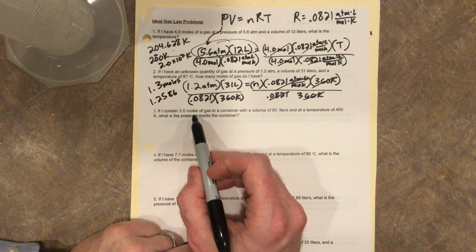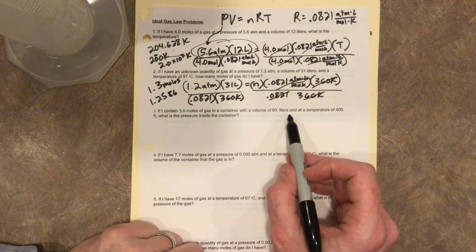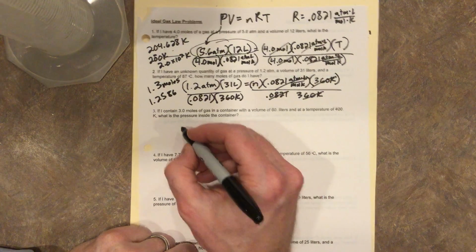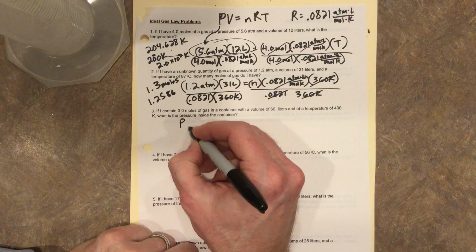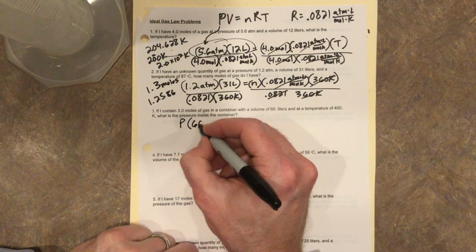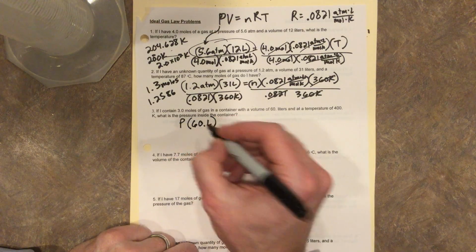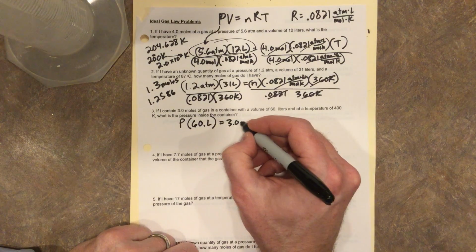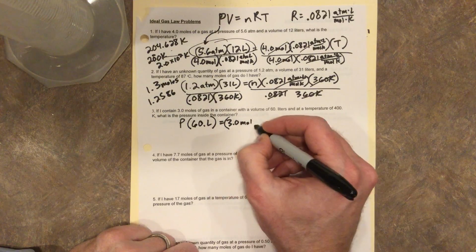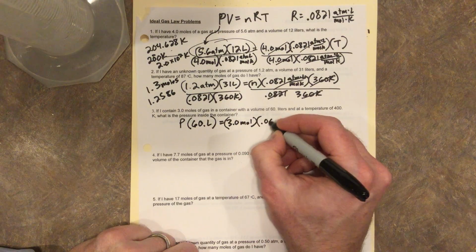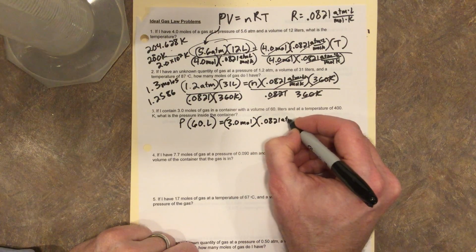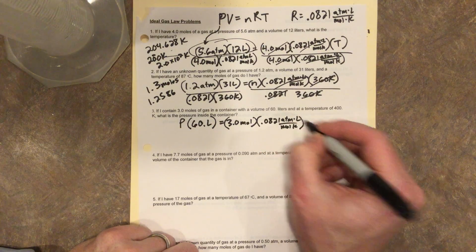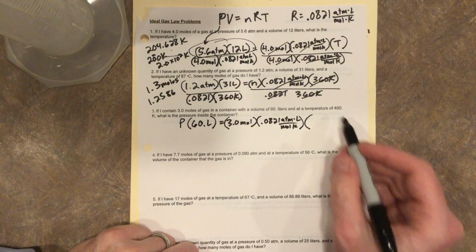If I contain 3 moles of a gas in a container with a volume of 60 liters and a temperature of 400 Kelvin, what is the pressure inside the container? So I don't know pressure this time, but I do know the volume. That's 60 liters. That'll be important with sig figs. Equals the N, that's 3.0 moles. The R, that's 0.0821 atmospheres, liters, moles, Kelvin. Okay, good. Times the temperature, 400 Kelvin.